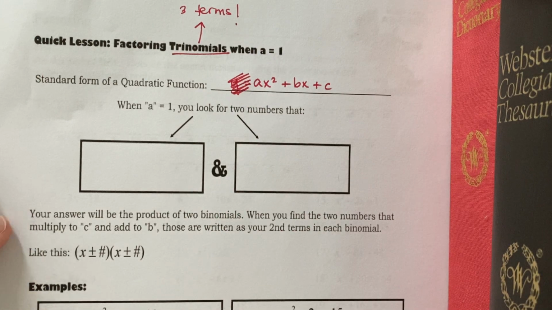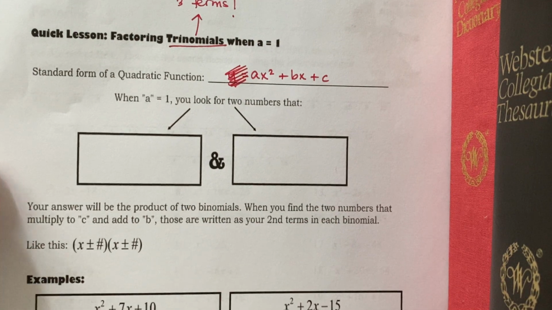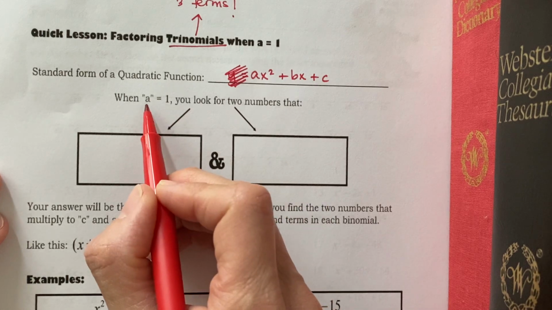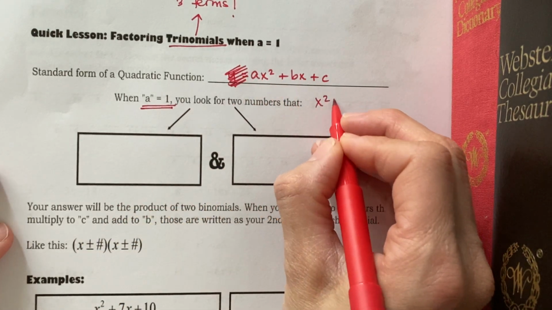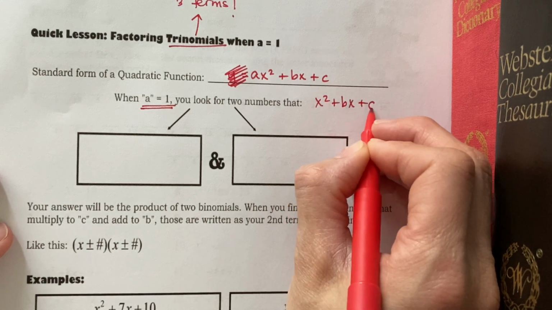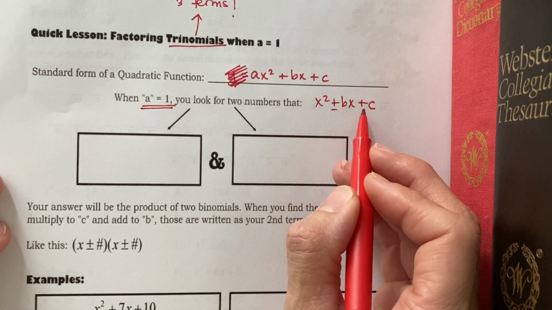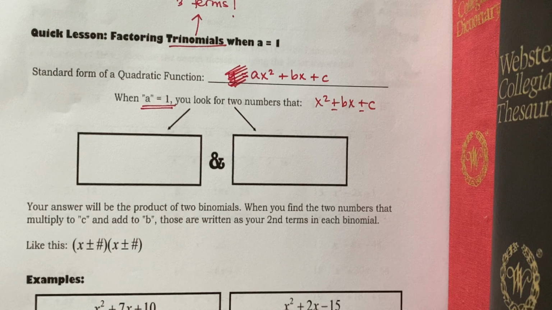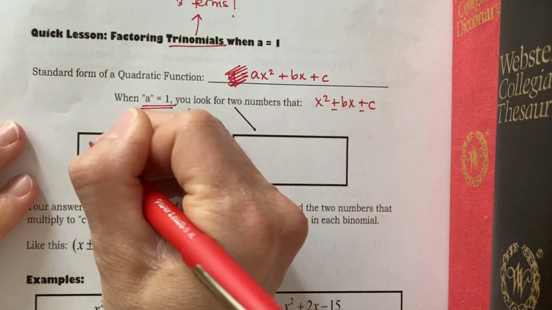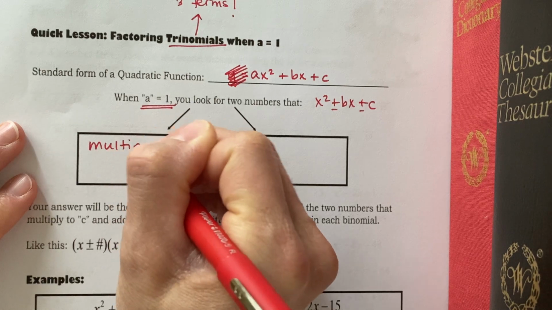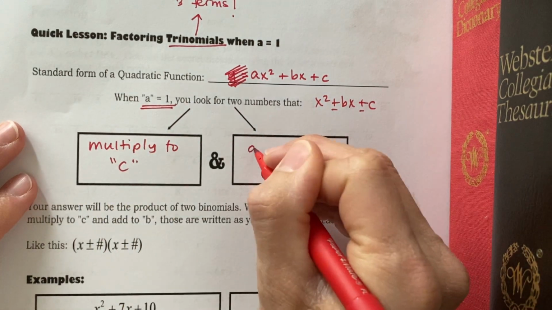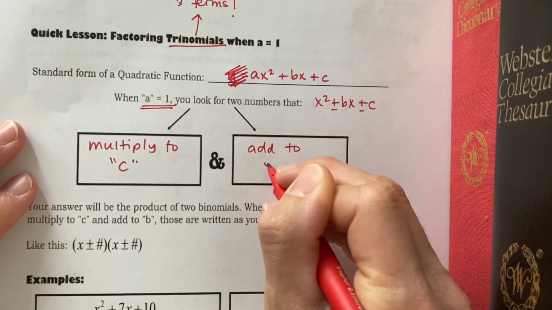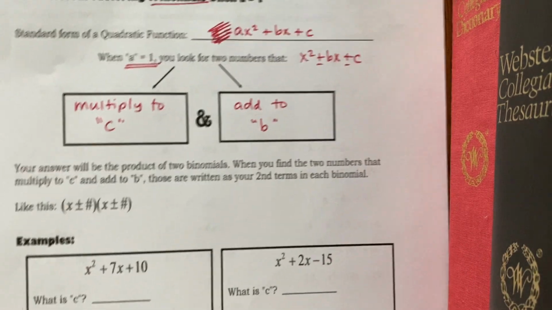Now, when a equals 1, if you have just x squared plus bx plus c, plus or minus bx plus or minus c, depending on what your signs are, then you look for 2 numbers that multiply to c and that add to b. Hopefully that's ringing a bell.